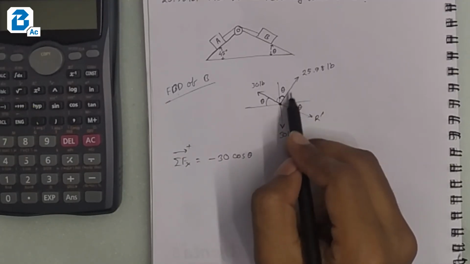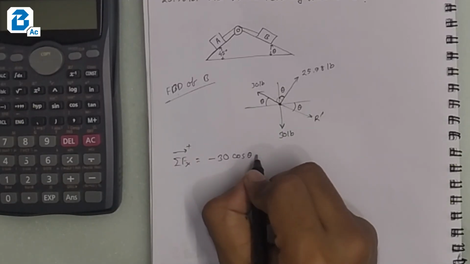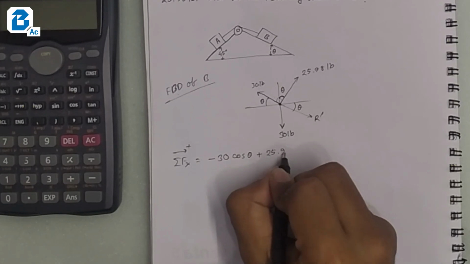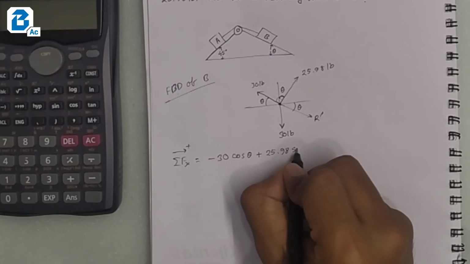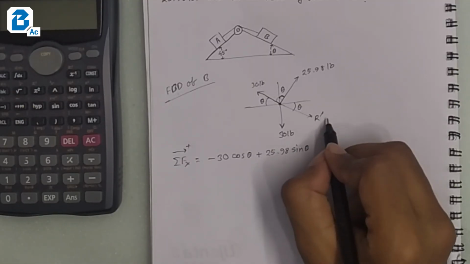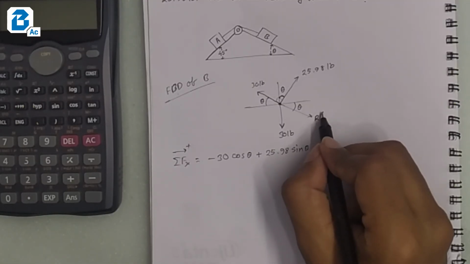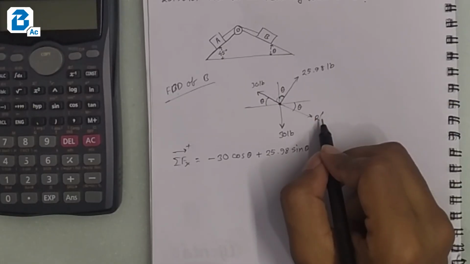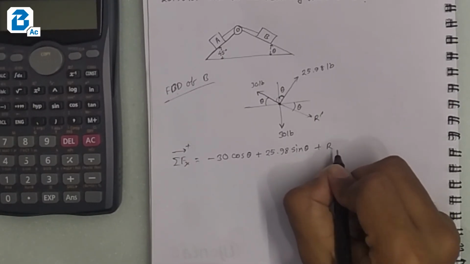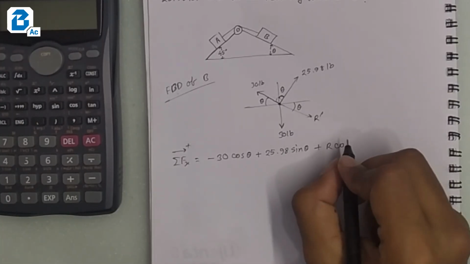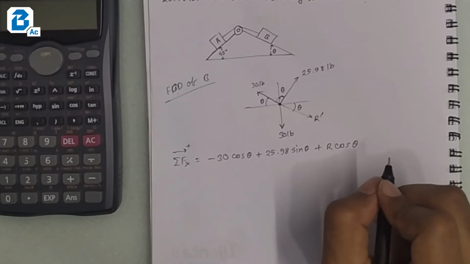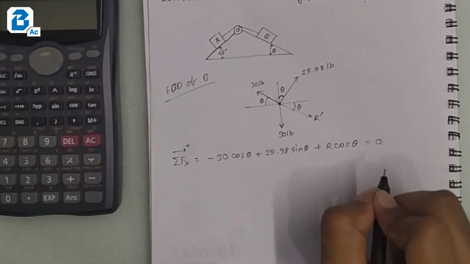For the normal force of the surface we will get plus 25.98 sin theta, and for the unknown force which will be negating the resultant force we will get plus R prime cos theta, equals 0.